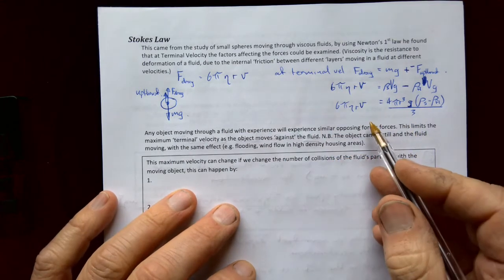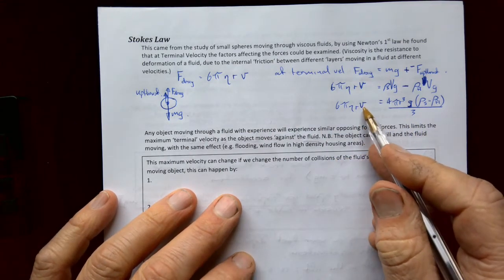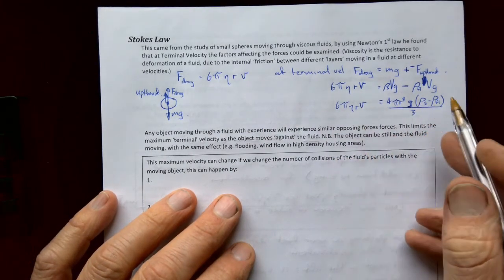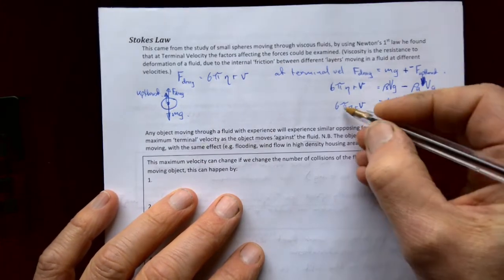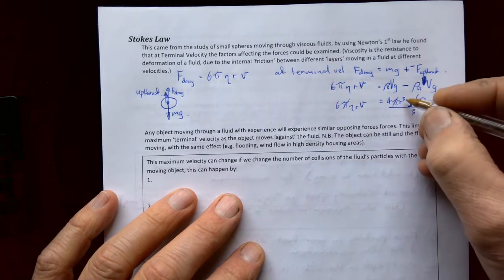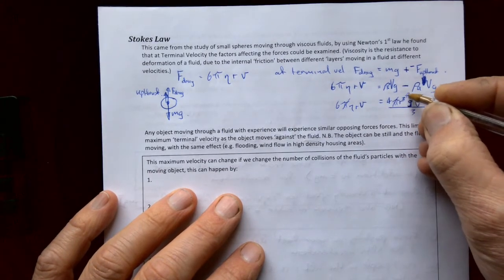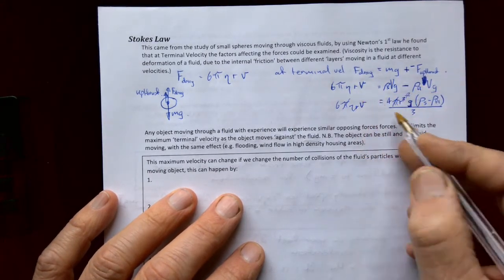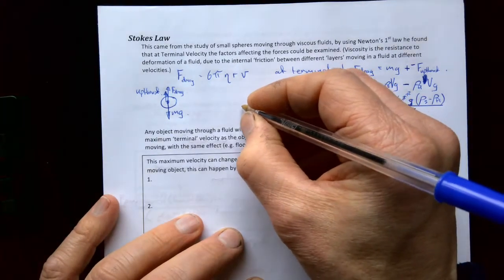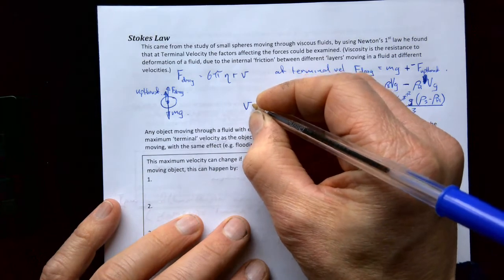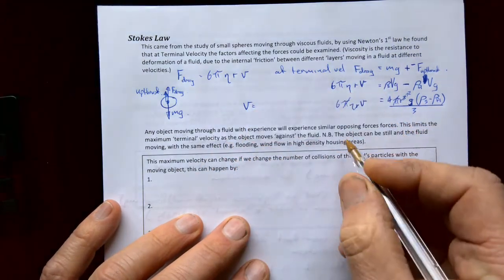If we rearrange that, we can work out from the terminal velocity missing bits of data. We know what g is. Obviously we have a pi, r, that's going to go to 2, that's going to cancel out, so we can get rid of one of the r's, etc. So what we can end up with is an equation for terminal velocity, which is everything else rearranged.